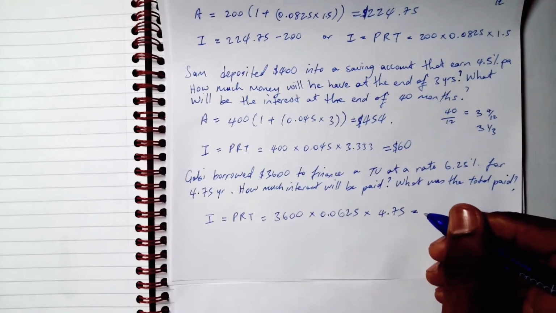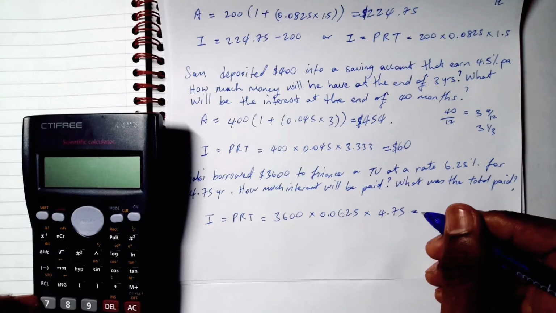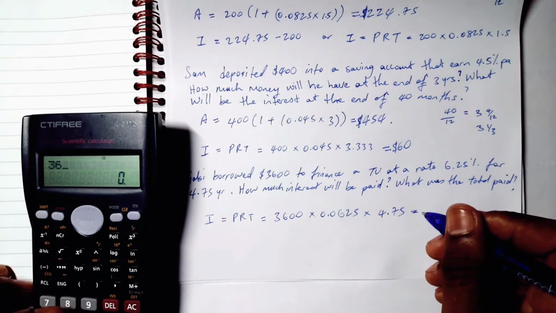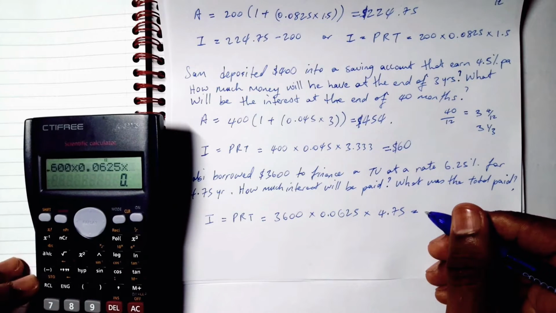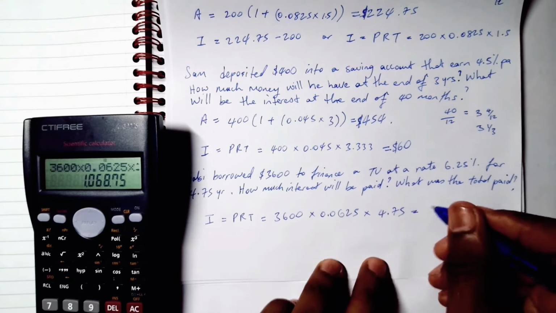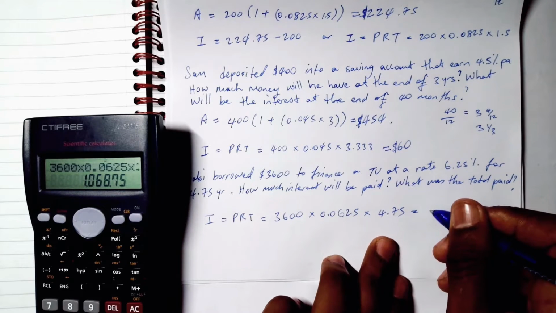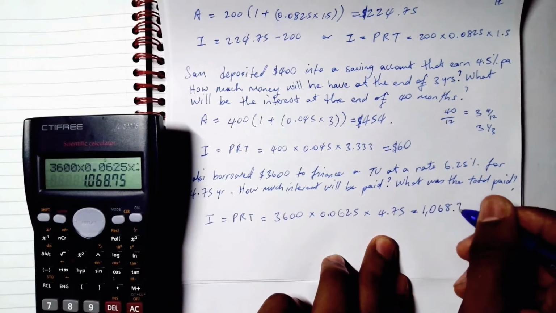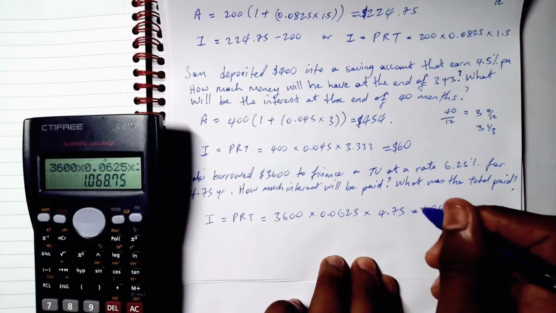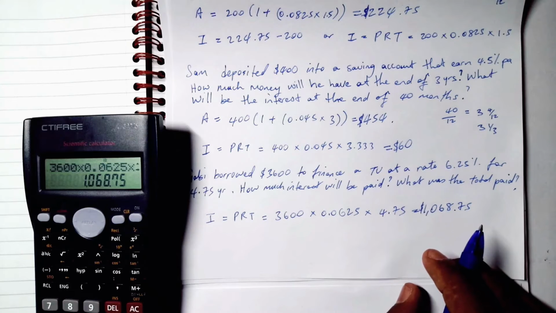Equal. We can't forget our best friend, our calculator. Let's turn this on. 3,600 times 0.0625 times 4.75. Is that it? Yep. So now we have just the interest, which is $1,068.75. All right, good.